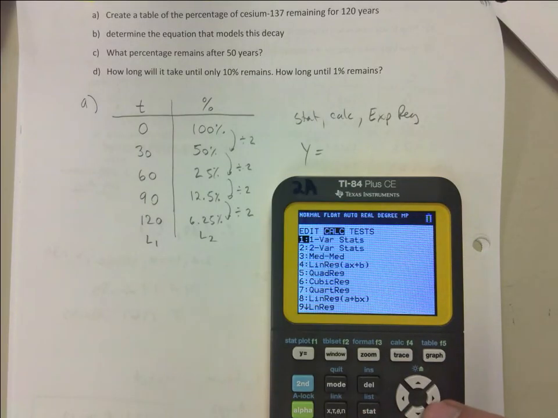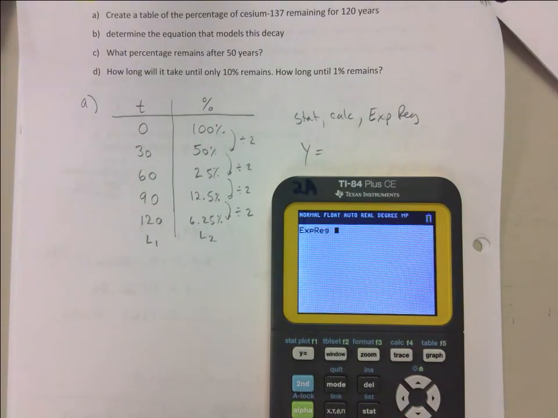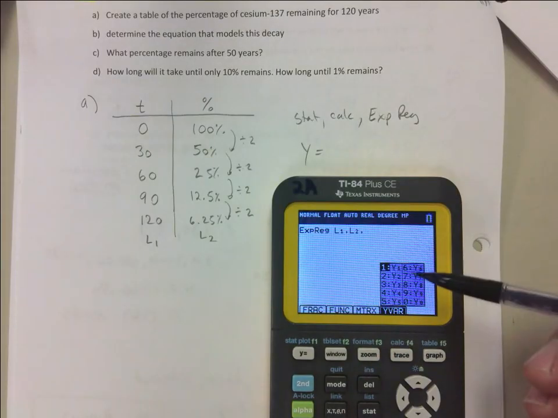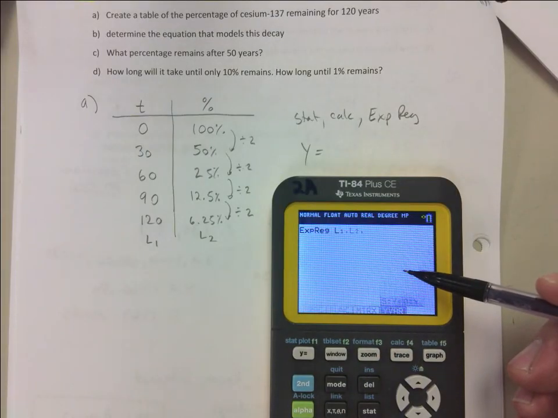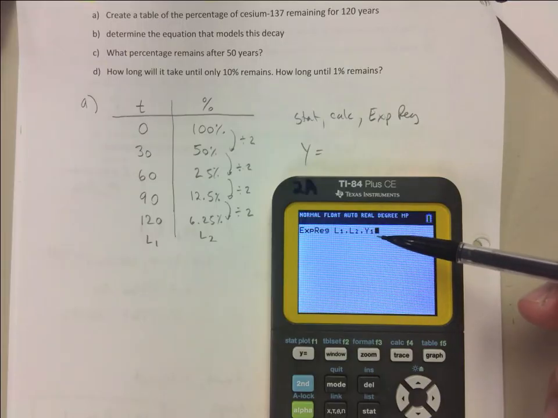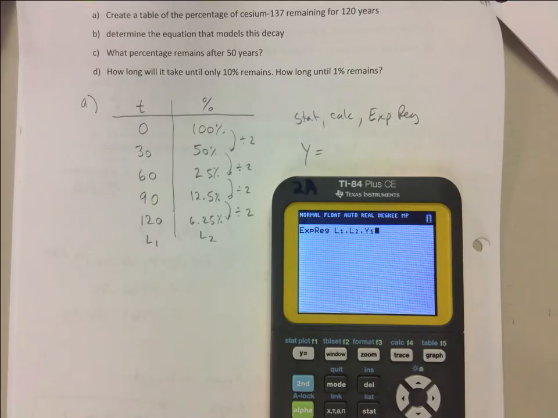Stat, calculate, exponential regression, call it. Then we feed it L1, so second 1, comma, second 2, comma, alpha trace to call Y1. Right, so that's going to paste the equation straight into Y1. Why is it so Minecraft-like pixelated, eh? Anyways, enter. There you have it.